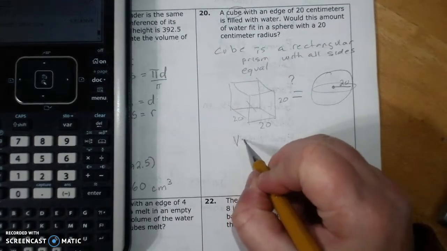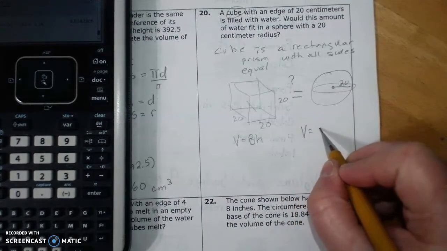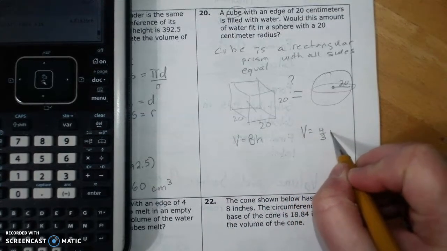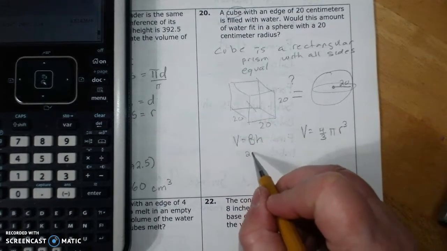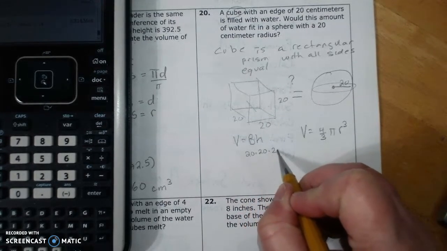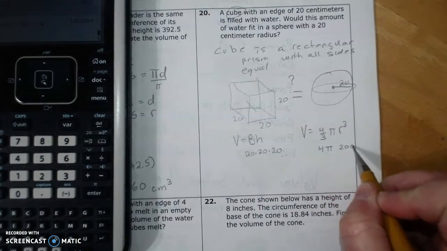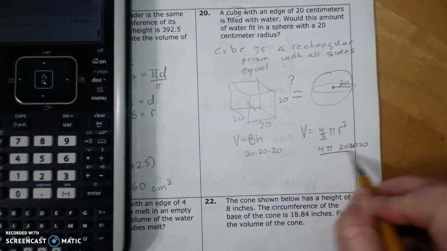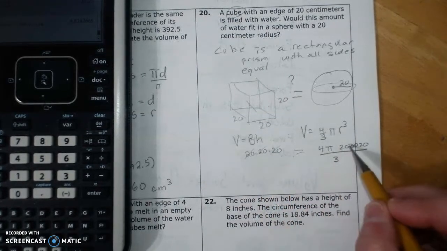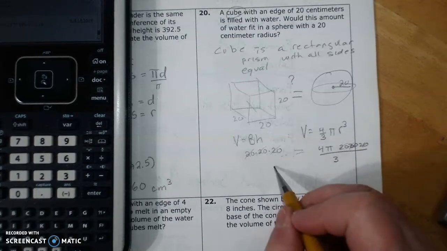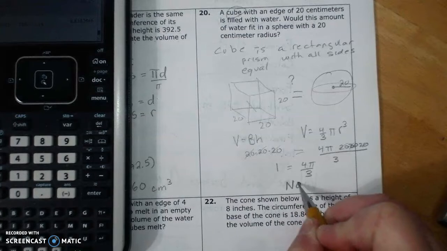So V equals big BH, and V equals 4/3 pi r cubed. That's 20 times 20 times 20. This is 4 times pi times 20 times 20 times 20 over 3. Are they equal? That goes out with those. And you get 1 equals 4 pi over 3, and that's no.